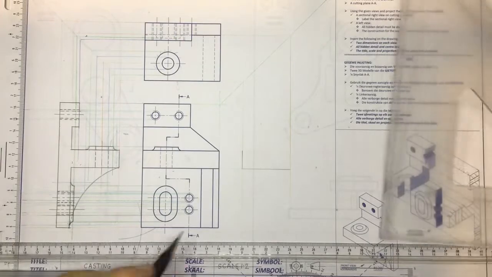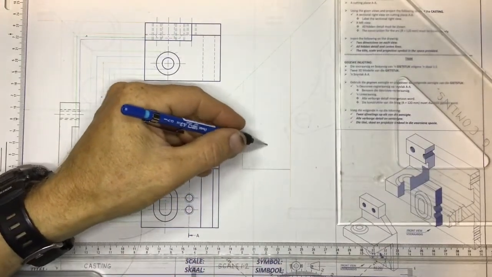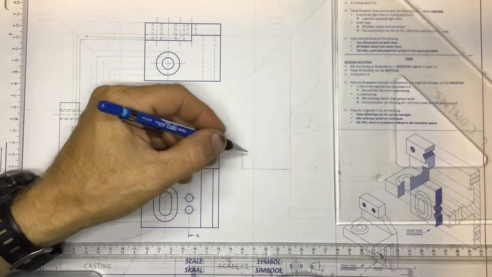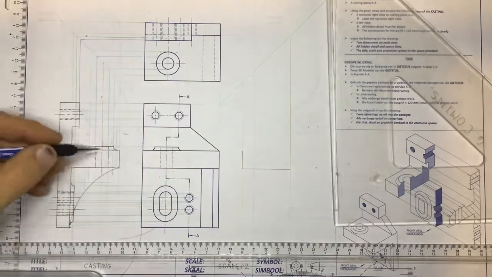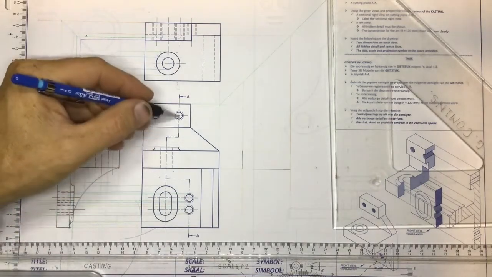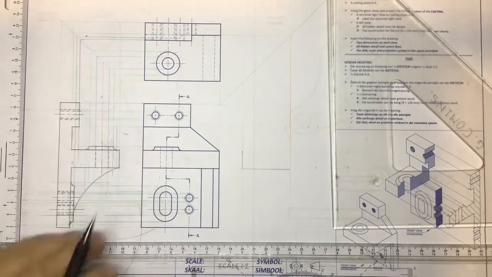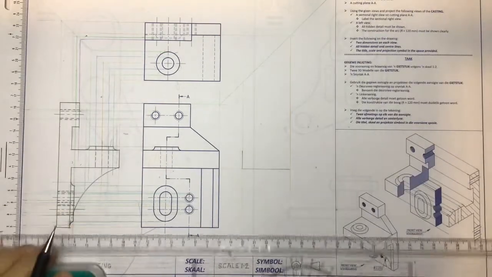I must be a little bit careful over here. I know that there is a little hump over here which needs to be drawn in, so I can't just draw a line going straight across the same as I did for that. The reason is that you can see my section line is going through that hole over there. So I need to draw that part in first before I do anything.